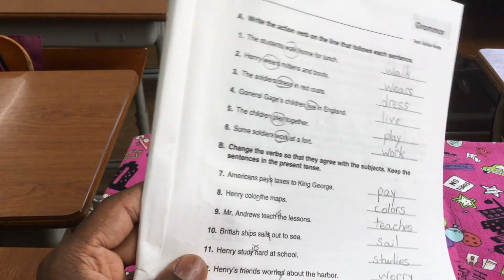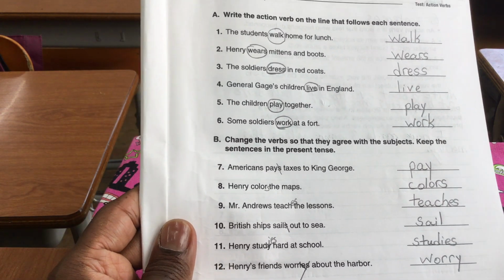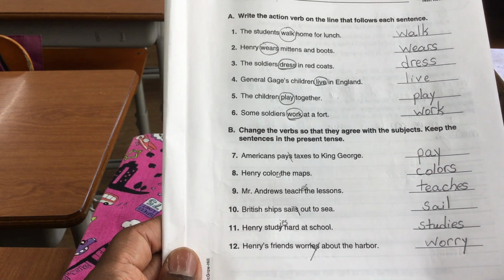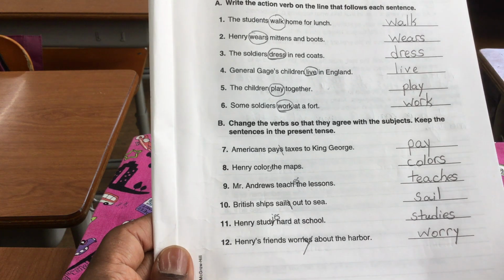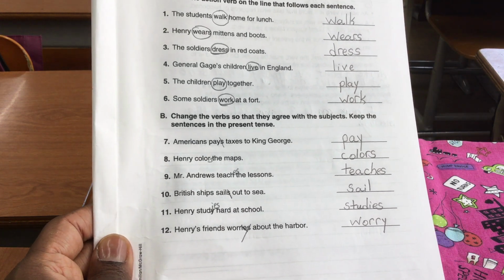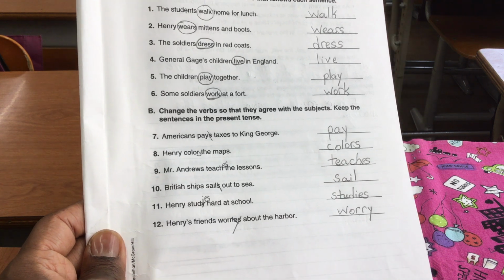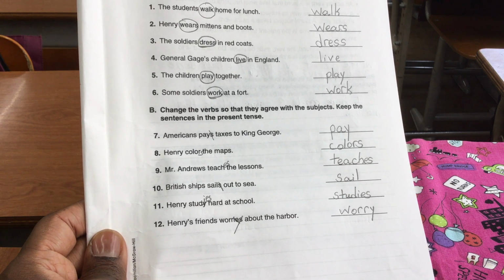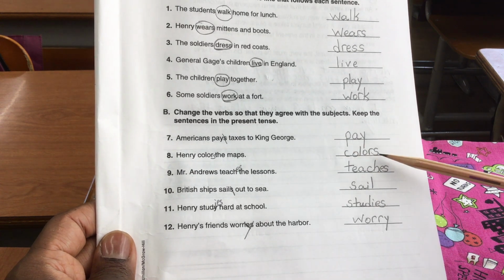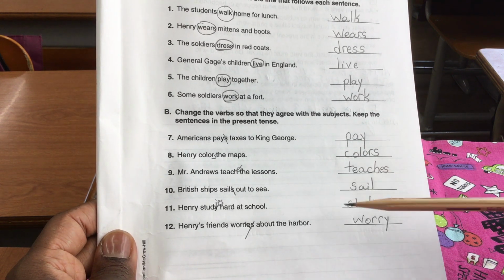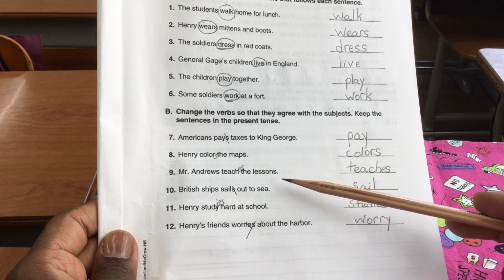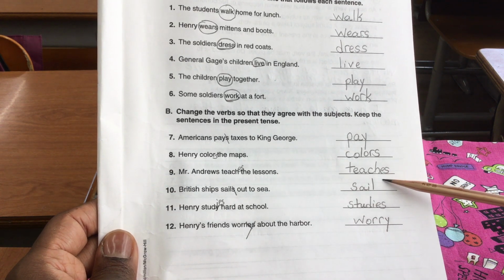Now for part B, you needed to change the verbs so that they agree with the subjects. You needed to keep the sentences in the present tense. We did number 7 together. Now, let's look at the rest of them. Number 8, Henry colors the maps. 9, Mr. Andrews teaches the lessons.